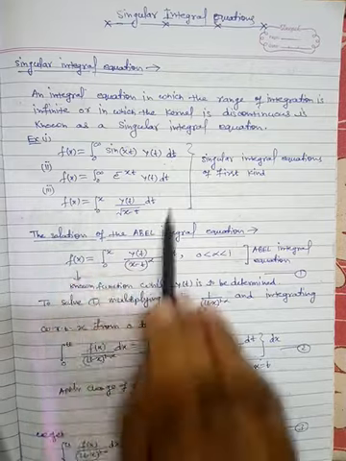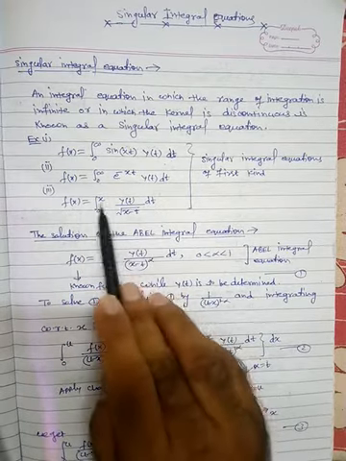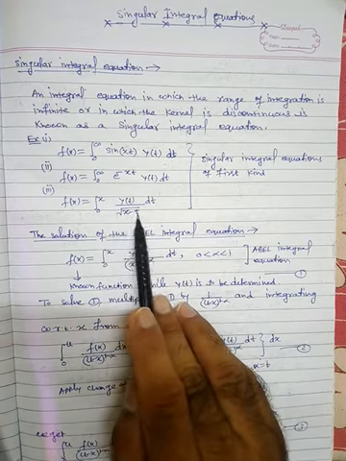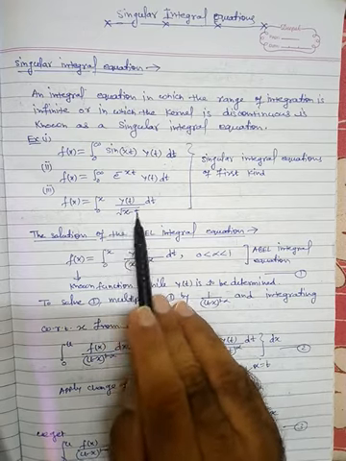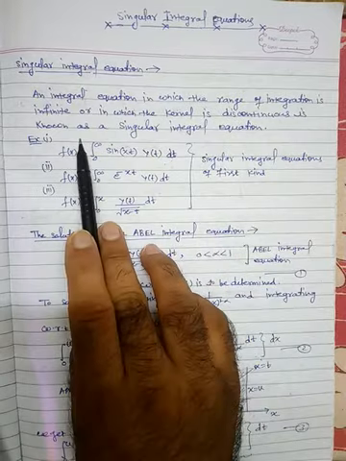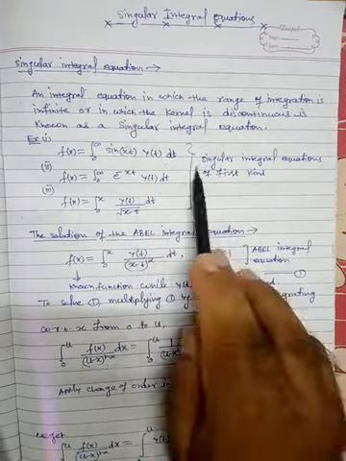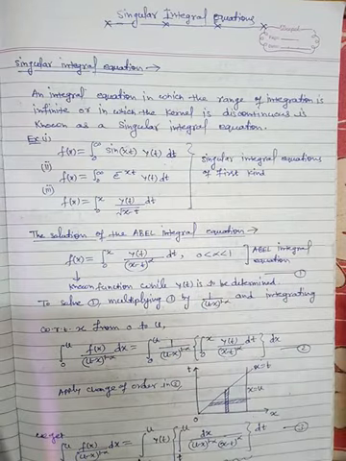However, in the third example, t is the variable and x is the upper limit. When you put t is equal to x here, this will be infinite, and hence the kernel is discontinuous. That's why this is the second category. So these three are the singular integral equations of the first kind.